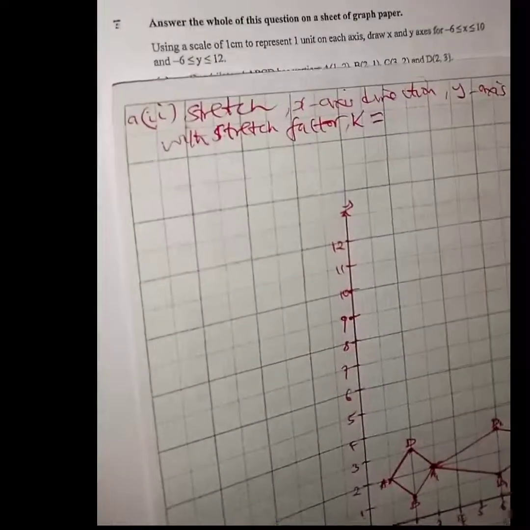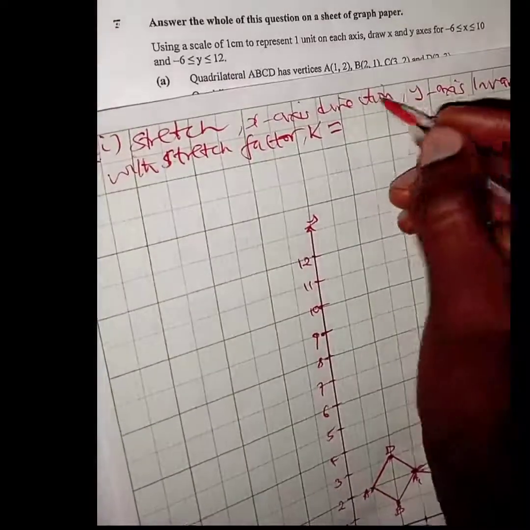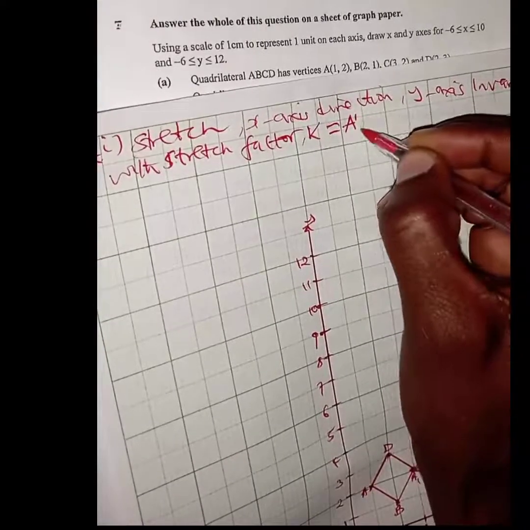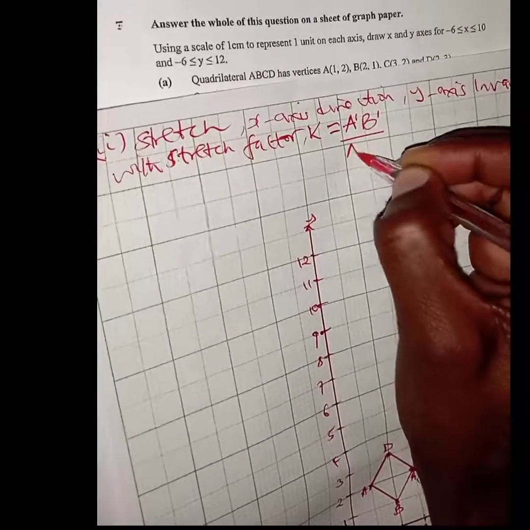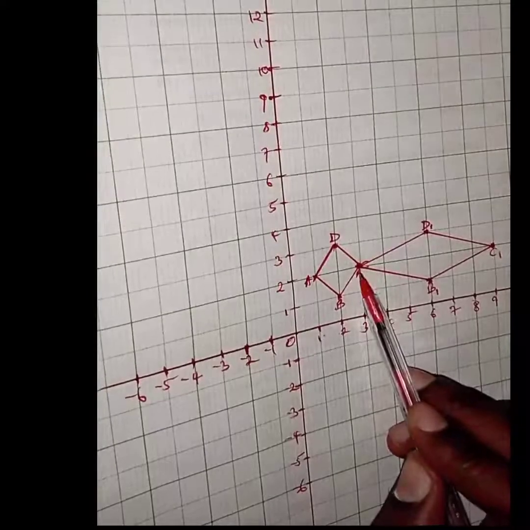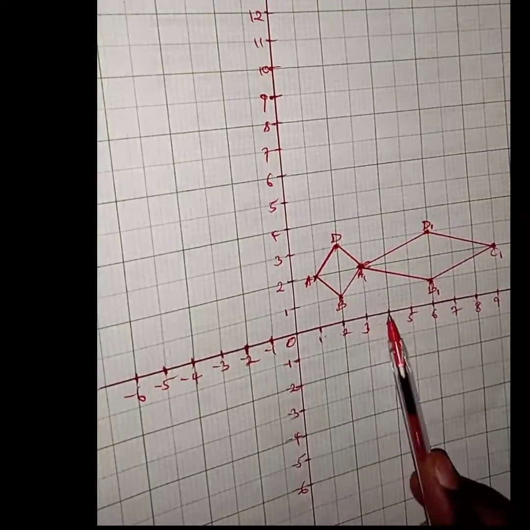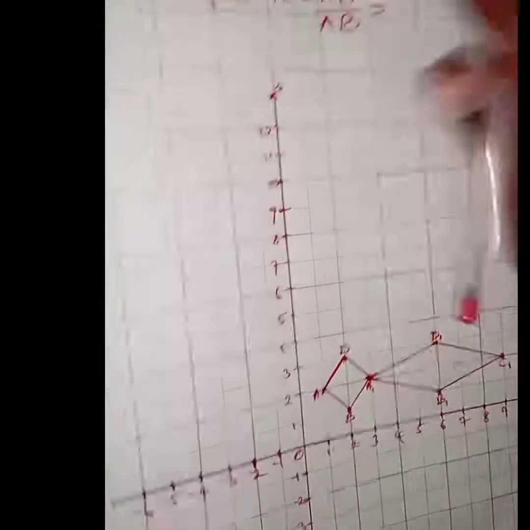The formula for the stretch factor is: you can get any two corresponding points, maybe from A image to B image, over from A object to B object. The A image is here, the B image is here. So how many units? 1, 2, 3 units. So you write 3.